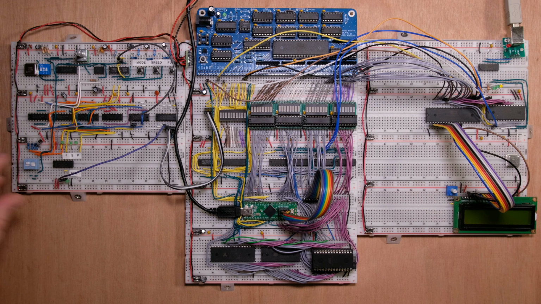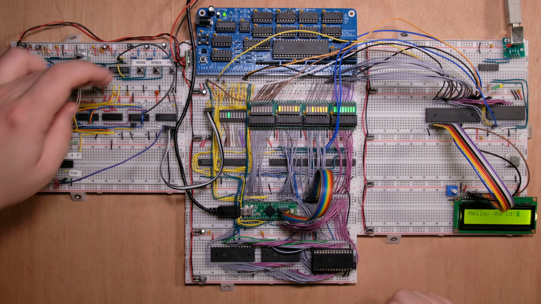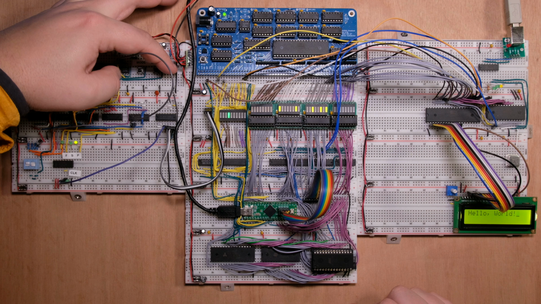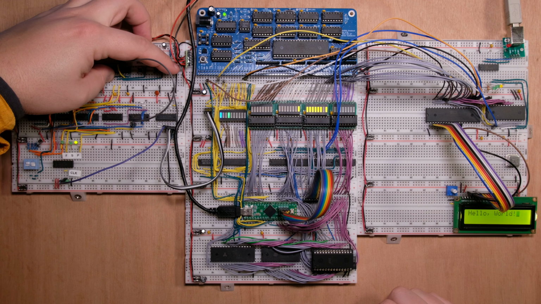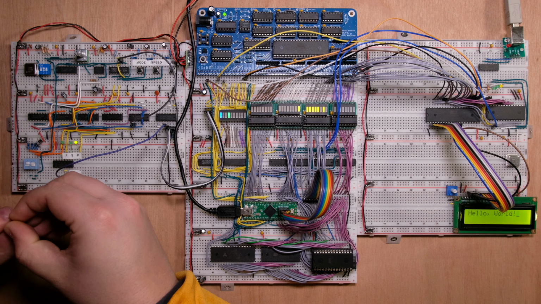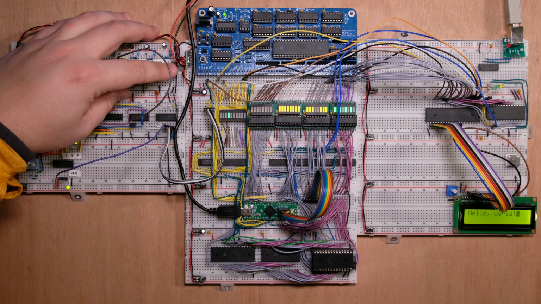Okay, so let's try this. Power is back on. We're now on the fast clock, so this is working. If I switch mode, we are on the pulse clock. And the clock is low at the moment. And this one is not working. Did I invert the polarity? Yes. Okay.